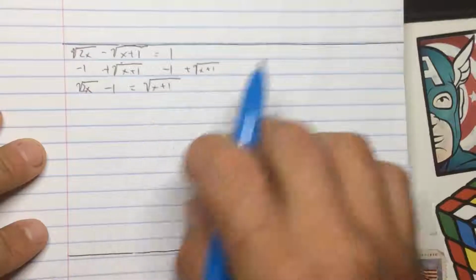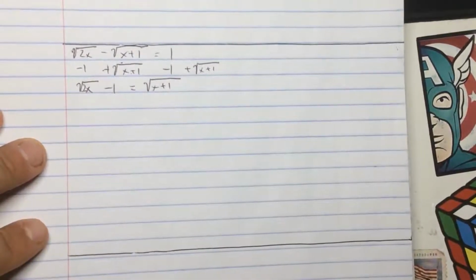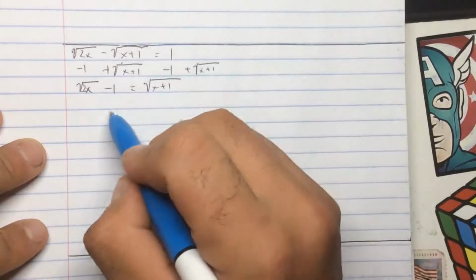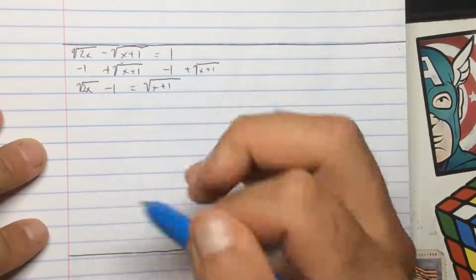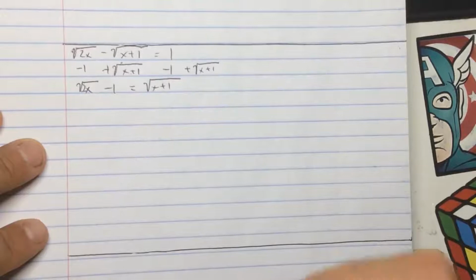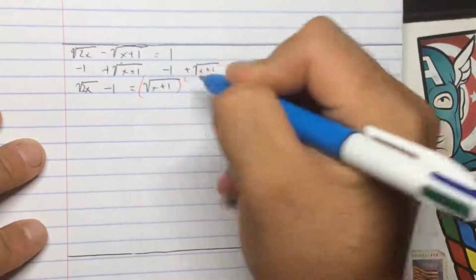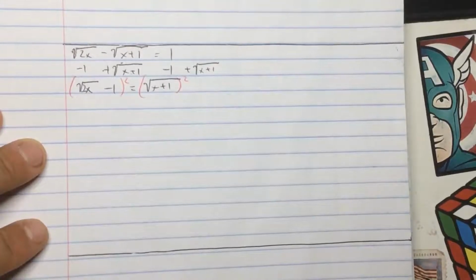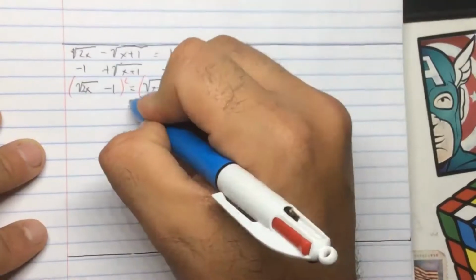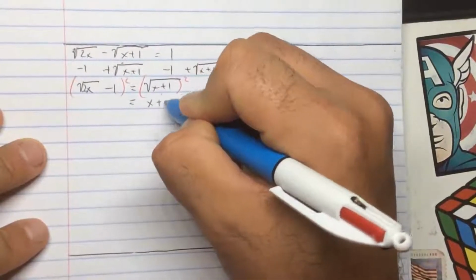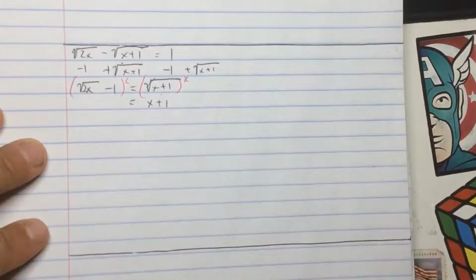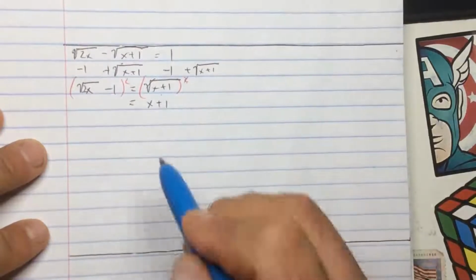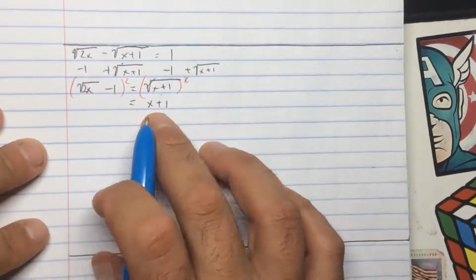Alright, this is going to be pretty full because this one has a lot of work, so we have to keep things a little tight. That being said, we isolated this radical, so now we're going to raise it to the power of 2. We'll do the same thing here, raise it to the power of 2. This one is just going to go to x plus 1, because the square root and the power of 2 will simplify, leaving us just with x plus 1.